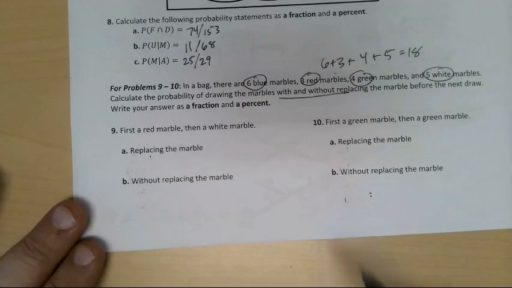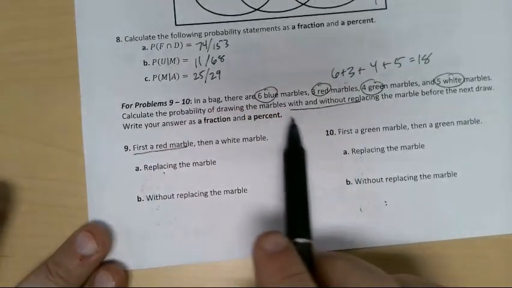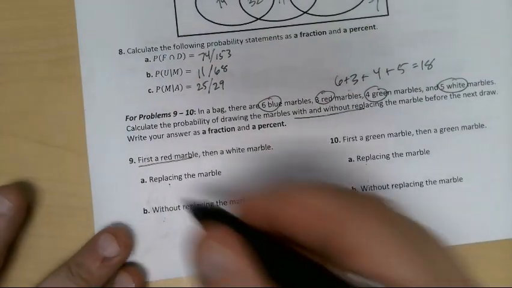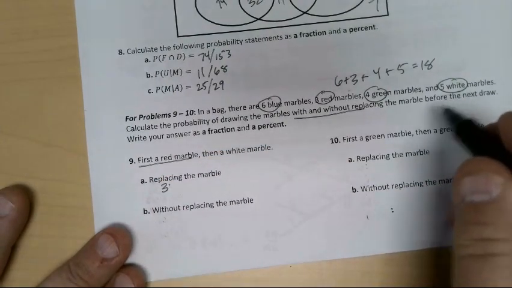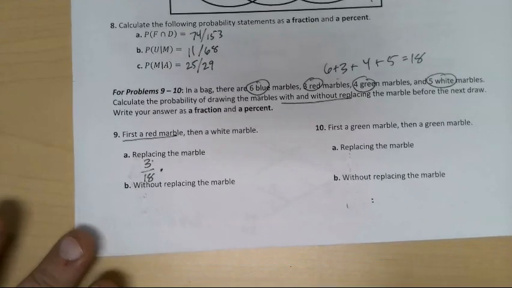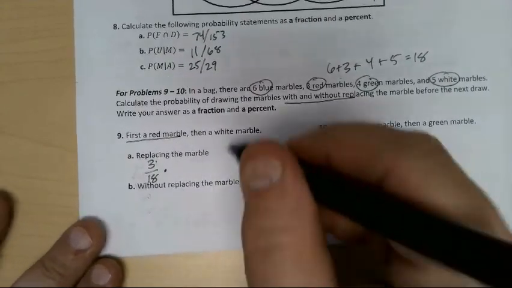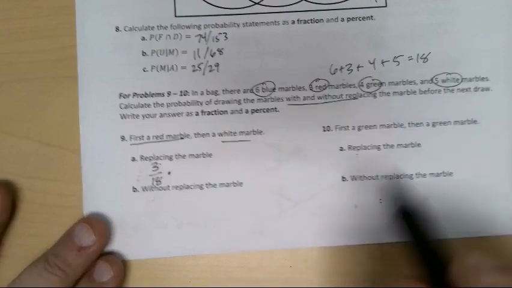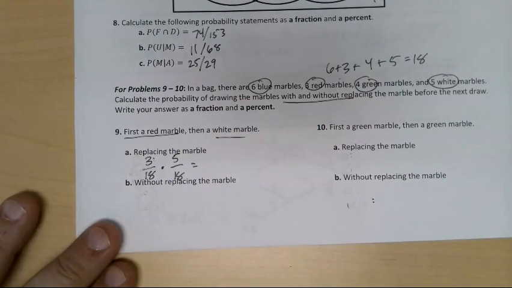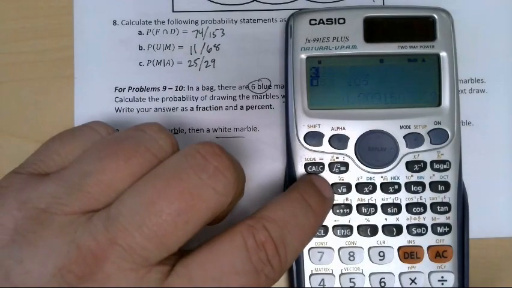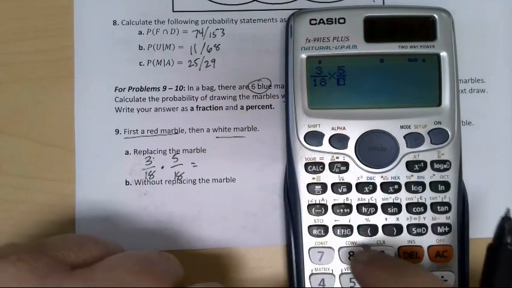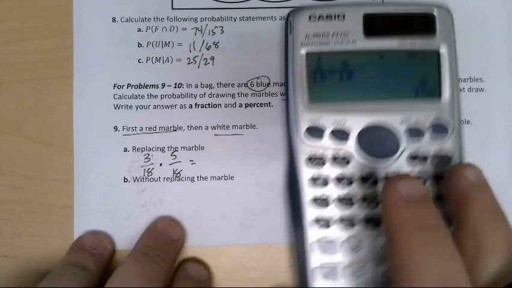First a red and then a white. Well, what's the probability of drawing a red marble? There are 3 red out of 18. Okay, and if I put it back in, there's still 18 to draw from, but then a white marble, there are 5 white marbles, but there's still 18 because I put it back. That makes 3 out of 18 times 5 out of 18 gives me 5 out of 108.